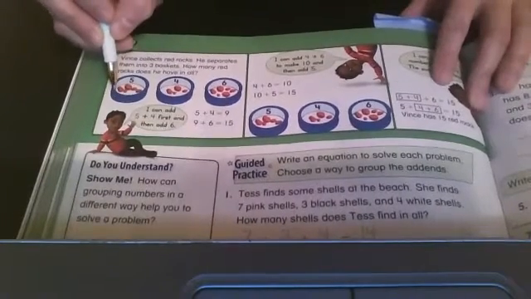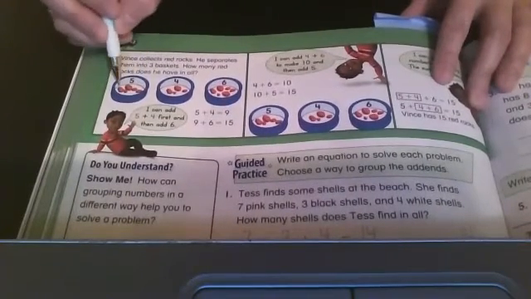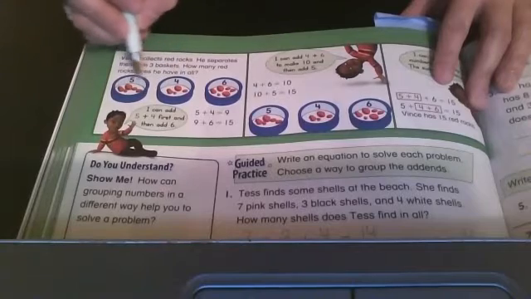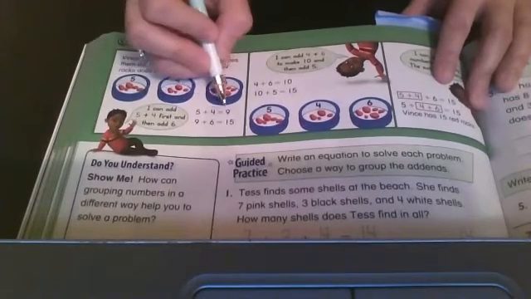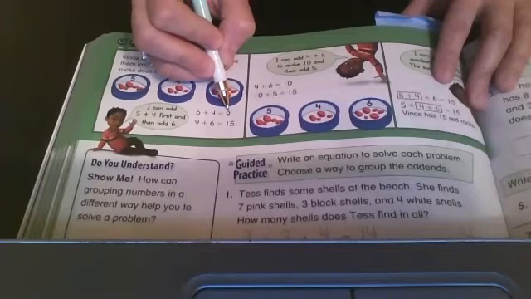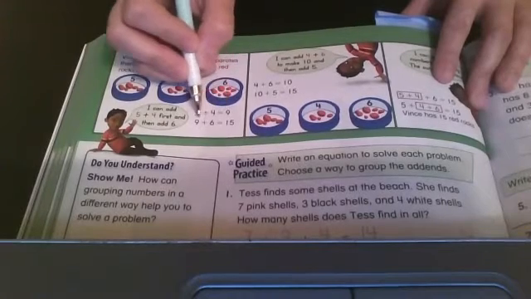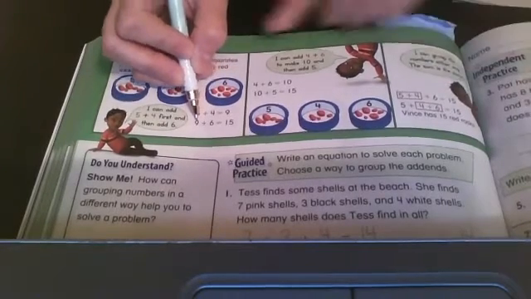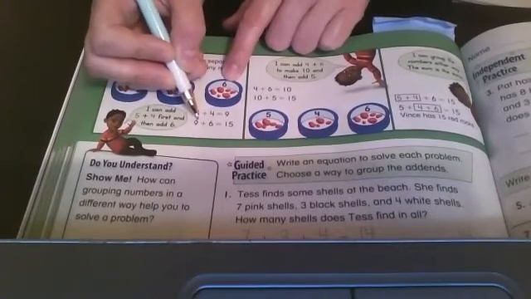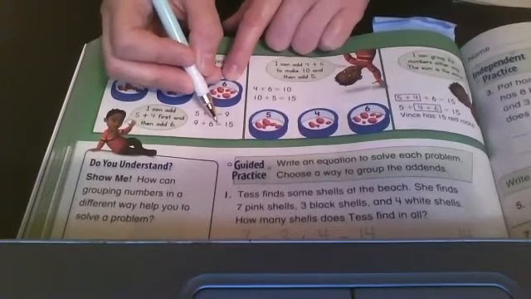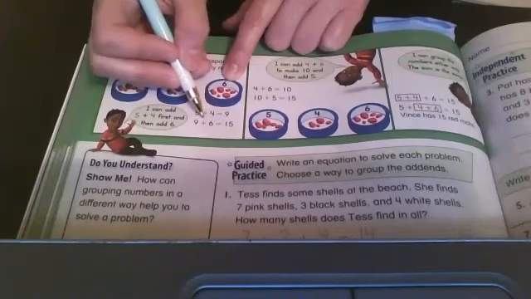Let's confirm that. I'm going to start with 5 and count on 4 more. 5, 6, 7, 8, 9. Yep, 9. Now I'm going to take that 9, he writes it there, and I'm going to add that last group, which is 6. So 9 plus 6 equals, Carlos has 15.